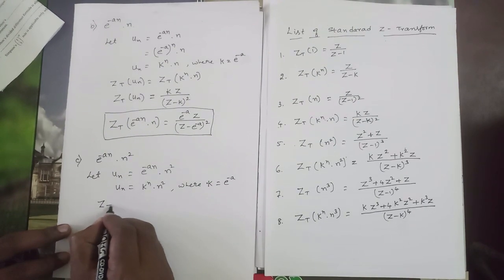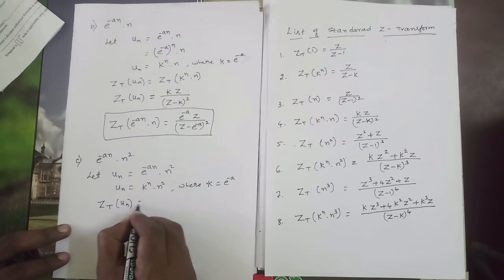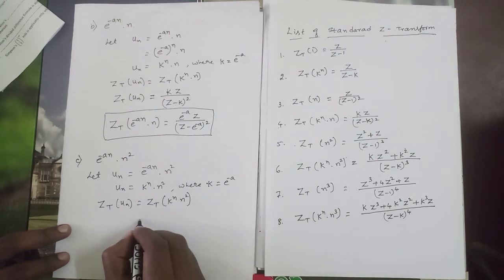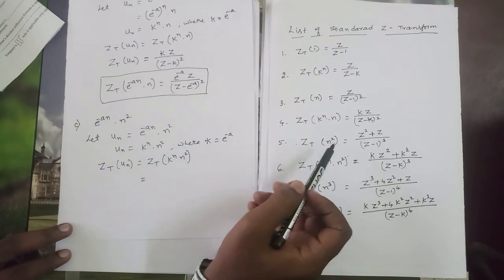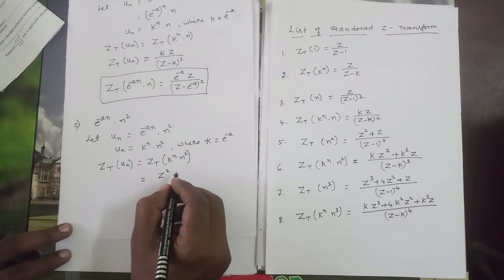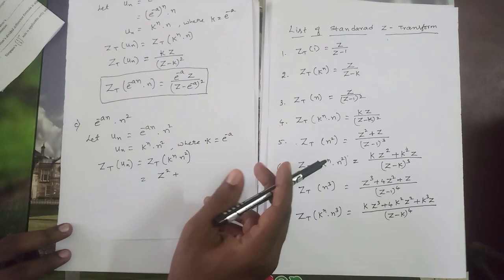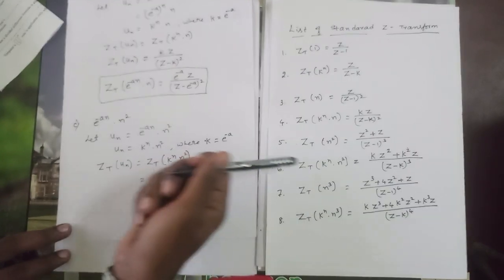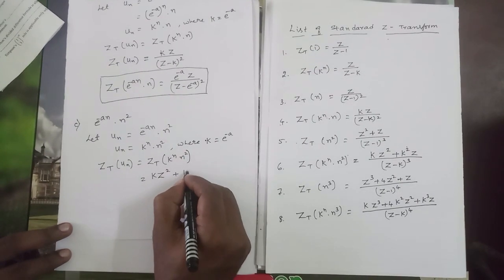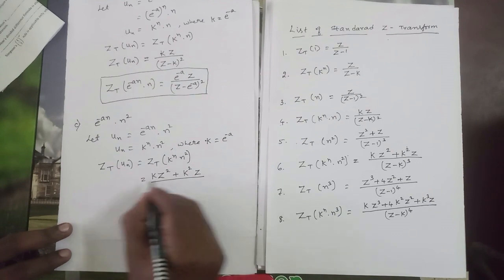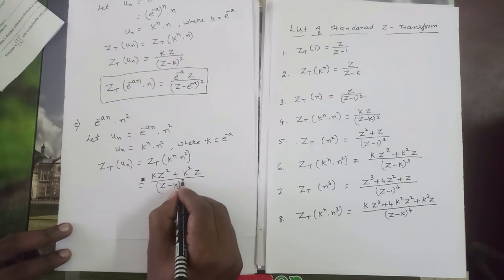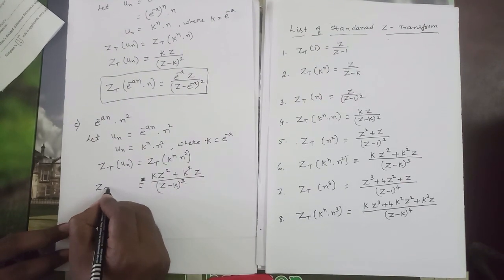Now apply the Z transform. Z transform of un equals Z transform of k to the power of n into n square. So what is k to the power of n into n square here? Sorry, what do you get? The Z transform of k to the power of n into n square is k times of z square plus k square into z, whole divided by z minus k whole cube. So this is your Z transform of un.